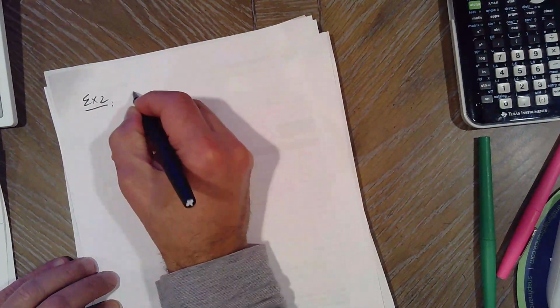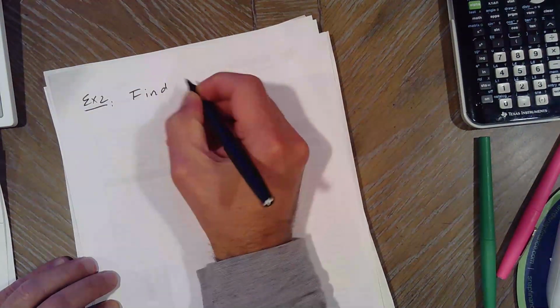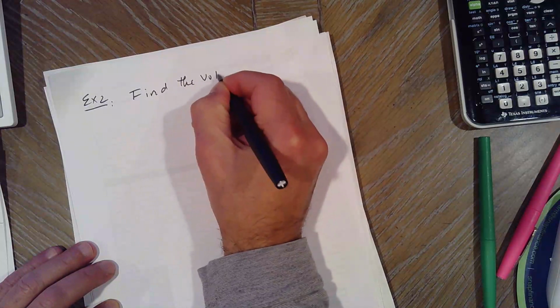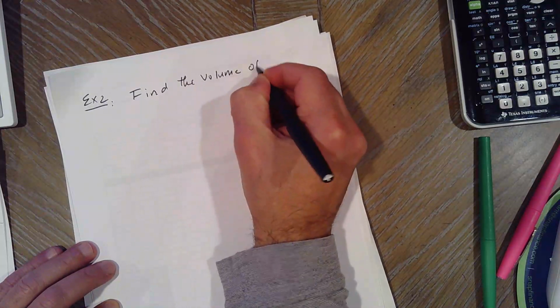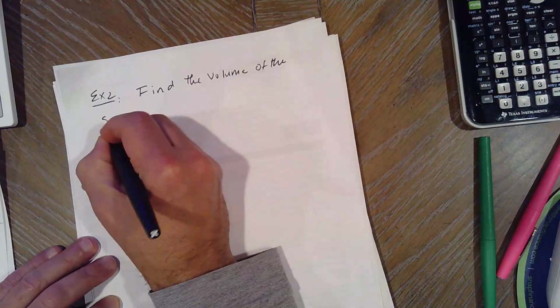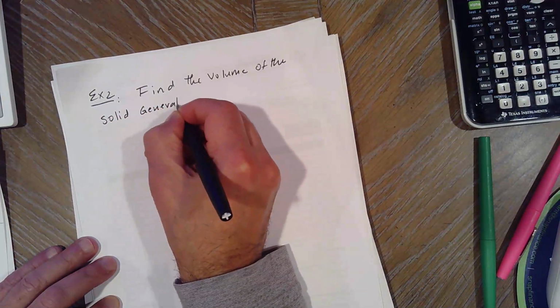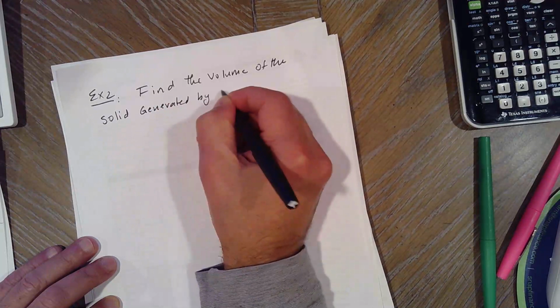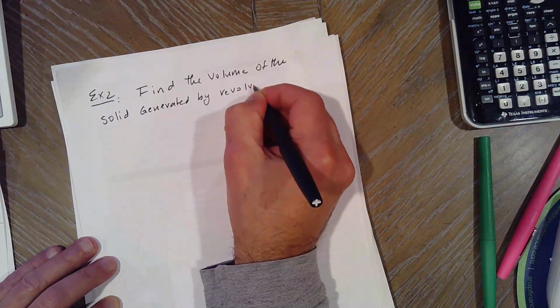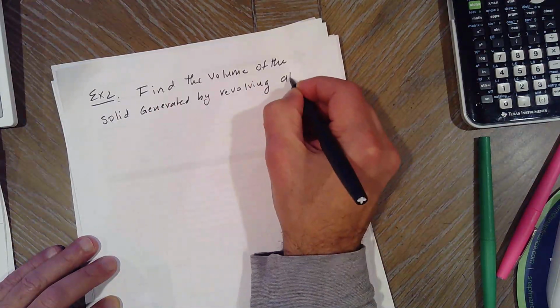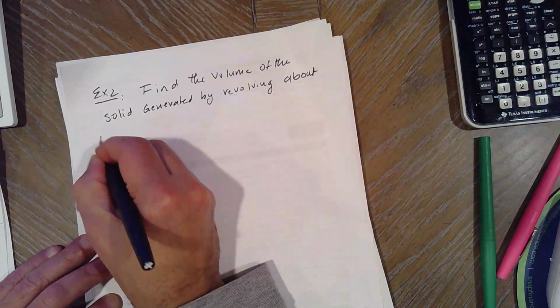Okay, here's another example. Find the volume of the solid generated by revolving about the x-axis.